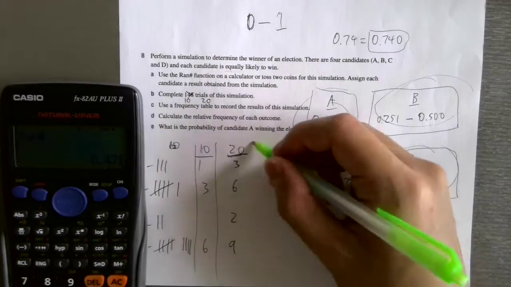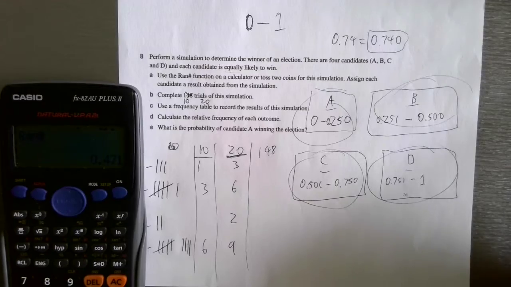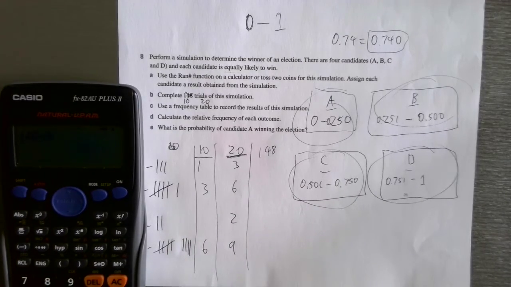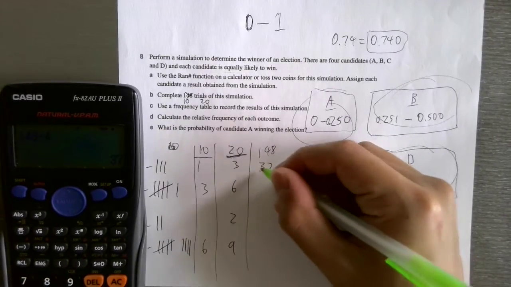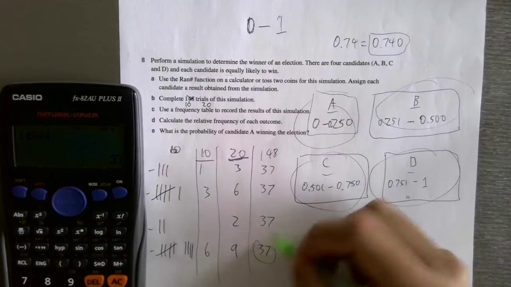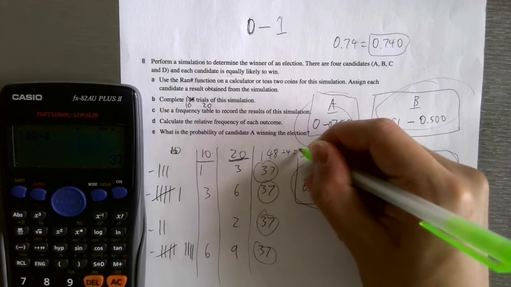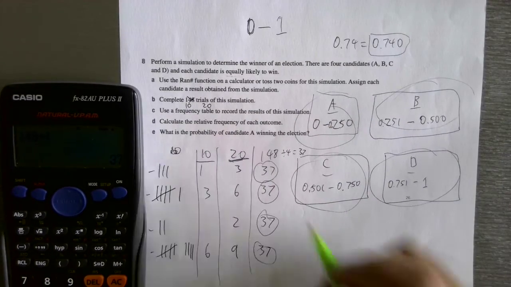All right, so if we tested 148, then we should get pretty close to each of these candidates winning 37 times each, because 148 divided by 4 is 37. Now, this doesn't always happen.